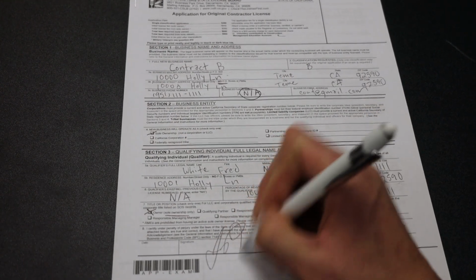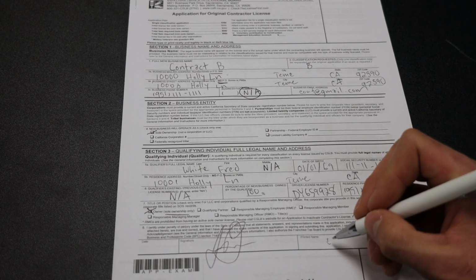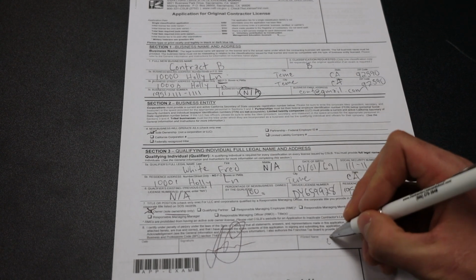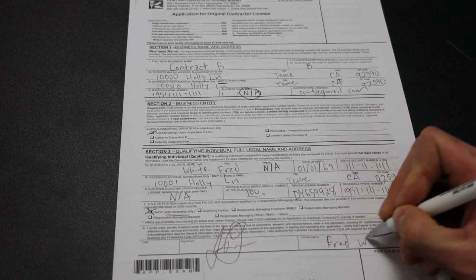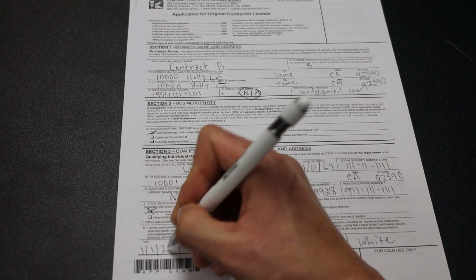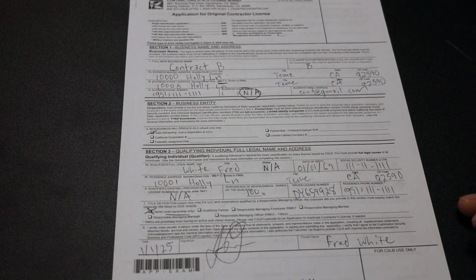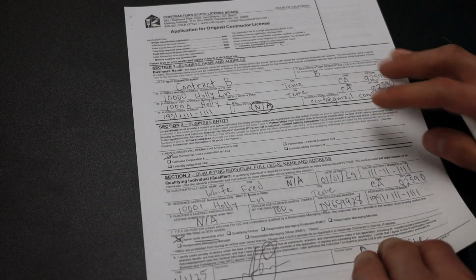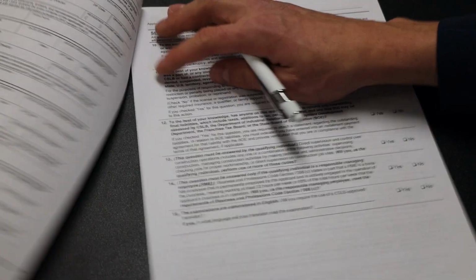You'll sign the bottom, right? You'll write your name. Who'd we put? We put Fred White. Okay, you'll date the bottom, whatever today's date is, right? Whatever that might be. All right. Next page. So this is going to be page 1 filled out.